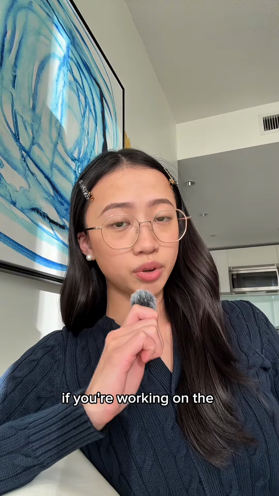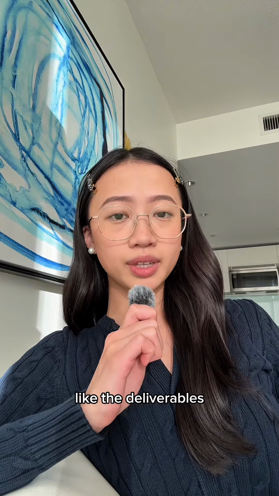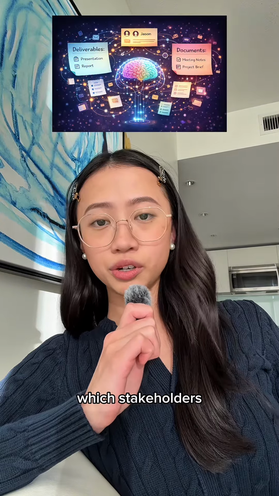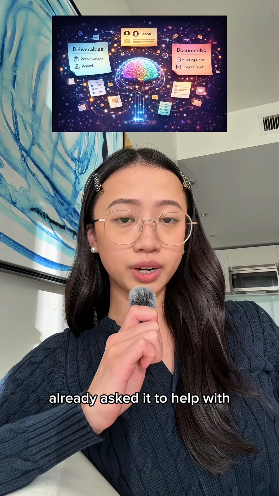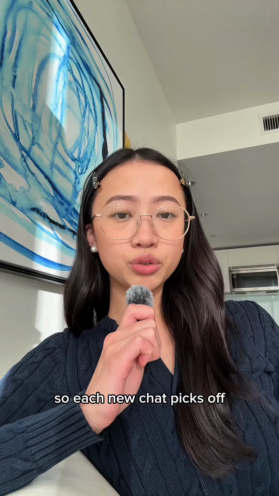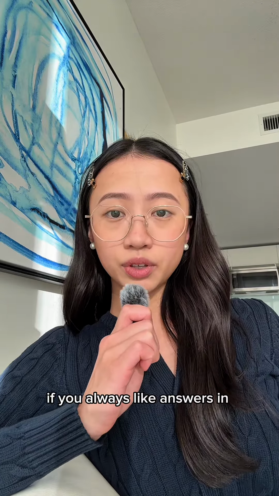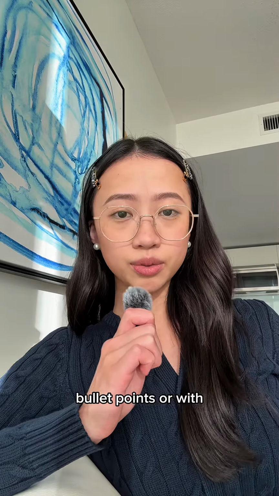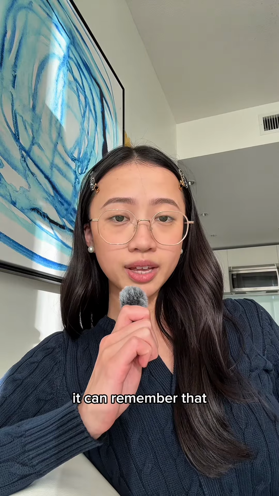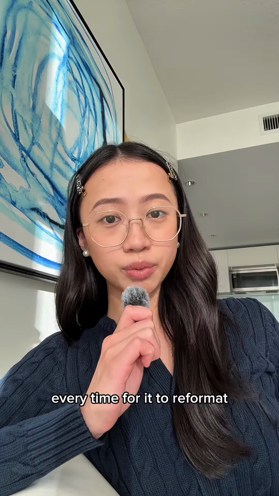If you're working on the same project over time, memory can keep things like the deliverables, which stakeholders are involved, and what documents you've already asked it to help with, so each new chat picks up where the last one left off. Or, for example, if you always like answers in bullet points or with a certain tone, it can remember that so you don't have to ask every time for it to reformat.